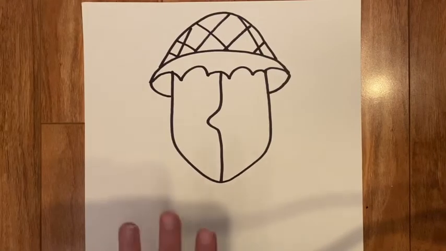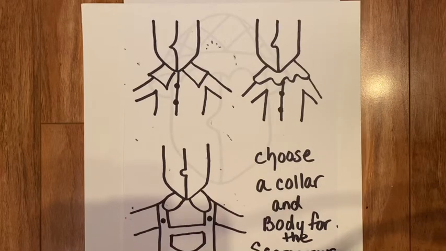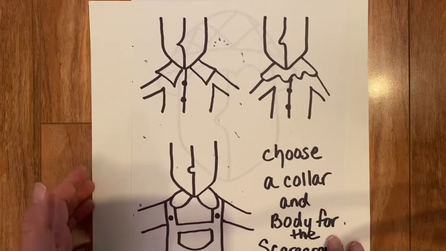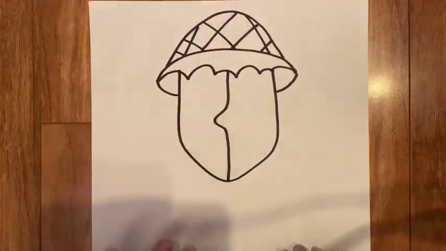Now that I have the hat of my Scarecrow done, I'm going to start the basic shape of the Scarecrow's body. So also on that PowerPoint, there will be a handout with 3 different choices of 3 different bodies that you can make. The collar is different on each one, and so are some of the clothes. Of course, you can always add your own details to the Scarecrow's body and clothes. This is just a place for you to start. I think I'm going to choose the one with the overalls because oftentimes when you see Scarecrows in real life, they are dressed like a farmer in overalls. So I'm going to use that picture to help me.